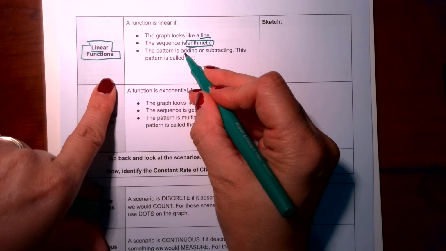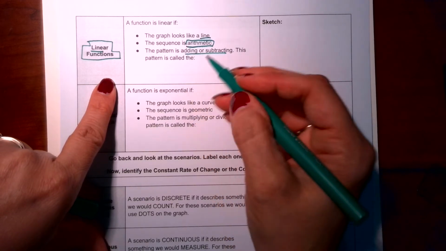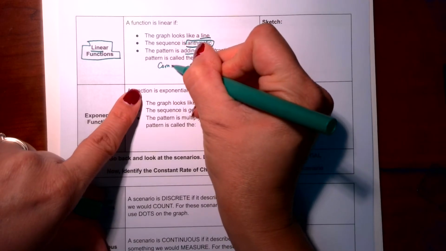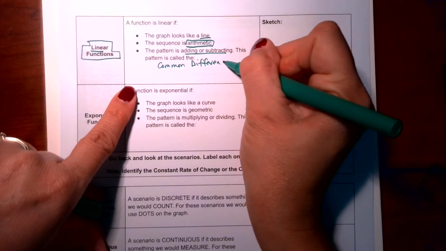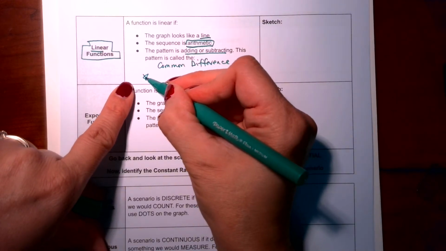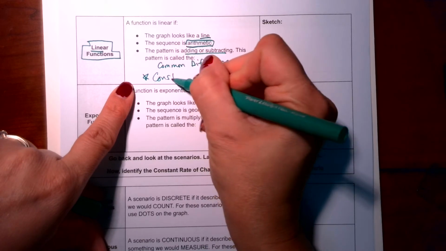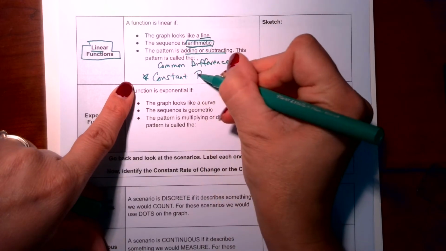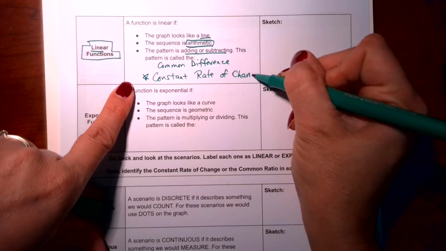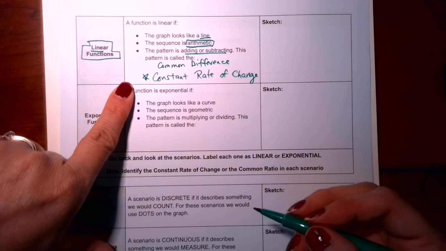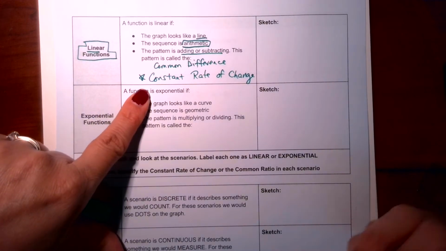It's an adding or subtracting pattern, and we call it the common difference. But there's also a new word, a little star here. They call it the constant rate of change. You keep adding pennies, constantly adding 3.